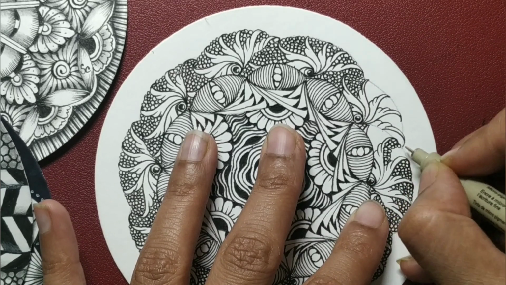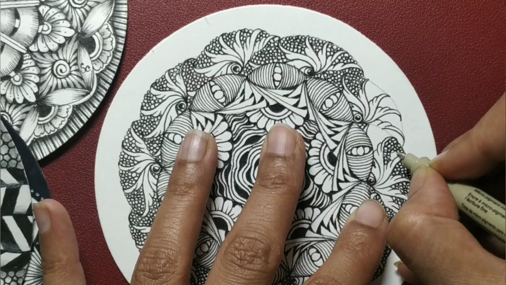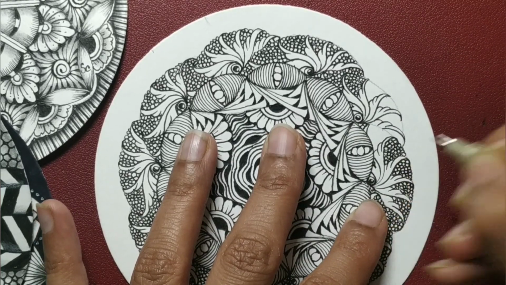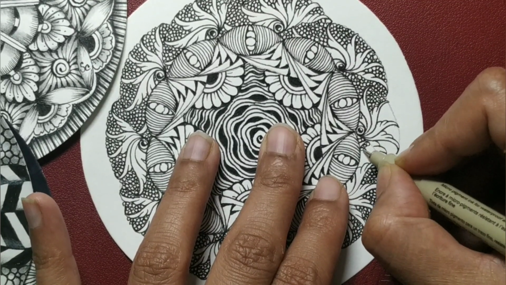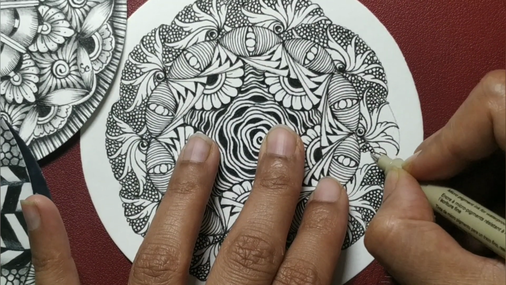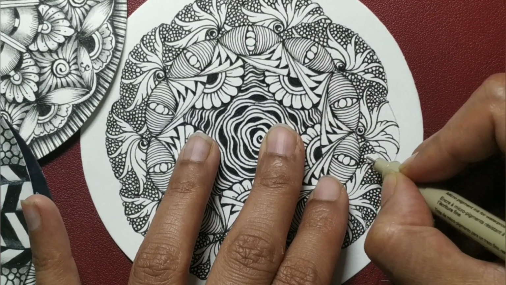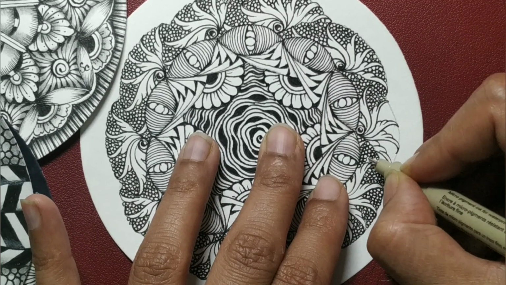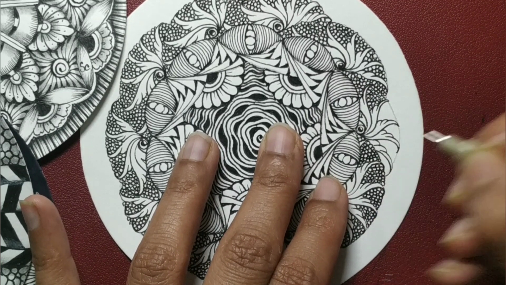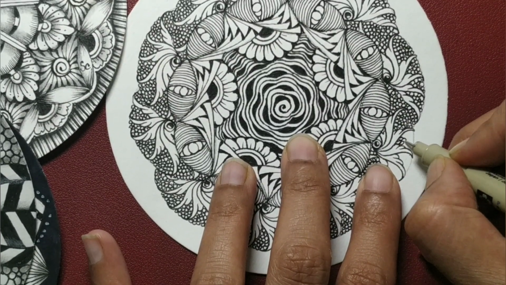So no hurry, take your time and fill up these spaces with these small orbs. If you want, you can add bigger ones also. Anyways, it will look nice, just that I like the look a little more here.